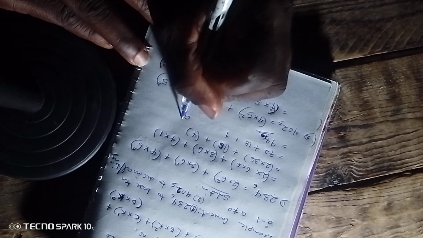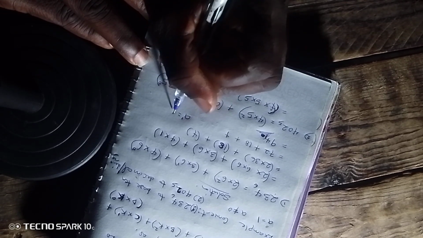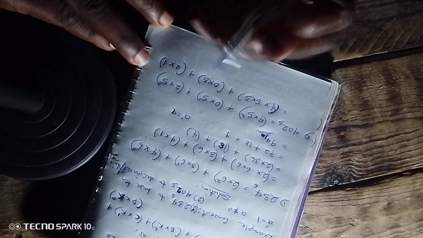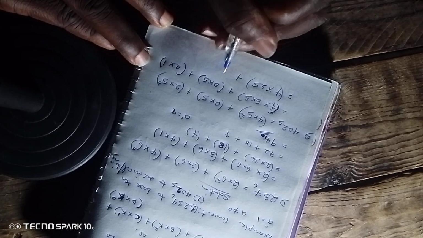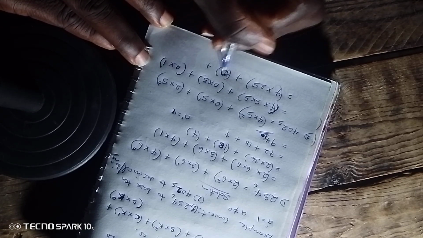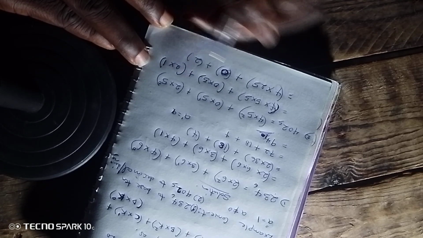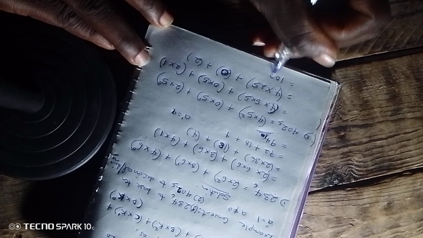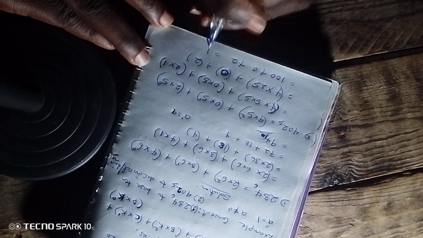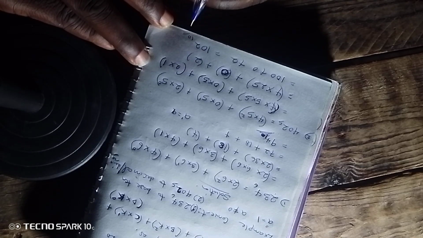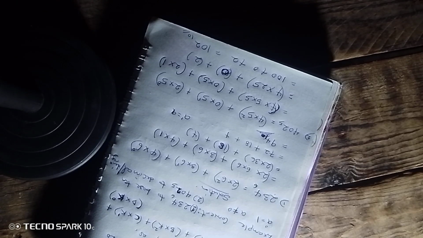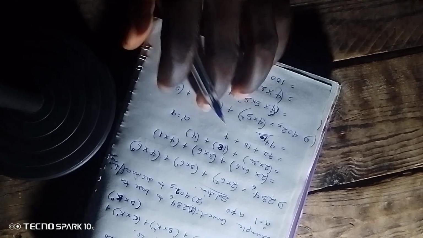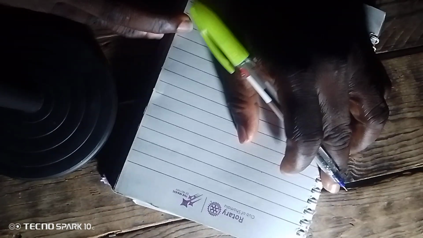Any number a raised to the power 1 is a. Any number raised to the power 1 is that number. So 4 times 25, plus 0 times 5 is 0, plus 2 times 1 is 2. So the answer here will be 100 plus 0 plus 2, which is 102 base 10. So that will be the answer for this one. So that is how to convert numbers from other bases that are not base 10 now to base 10.